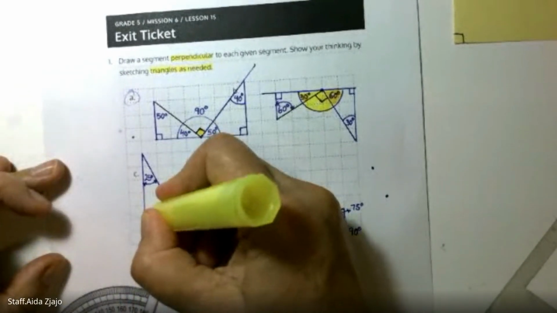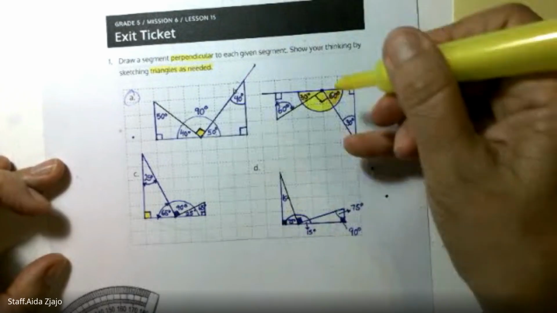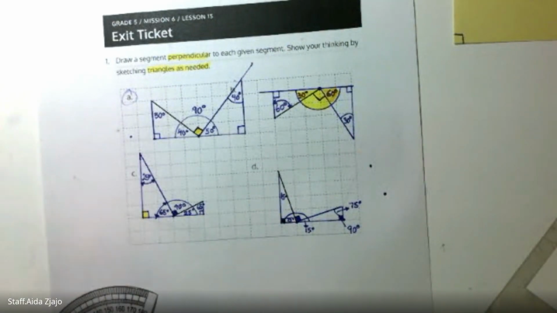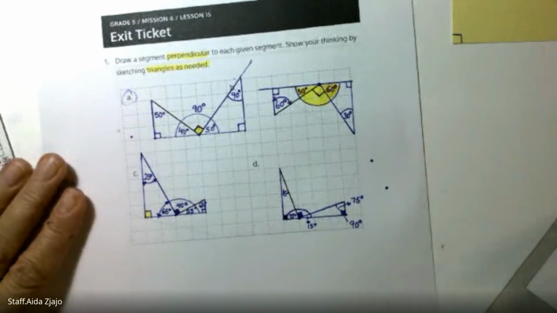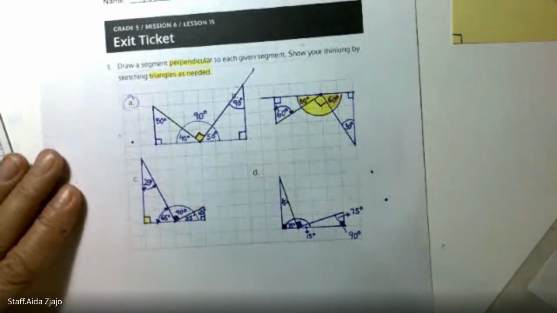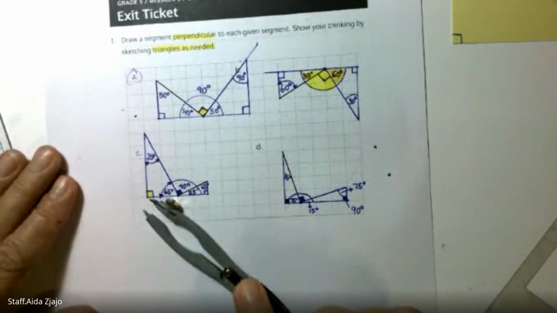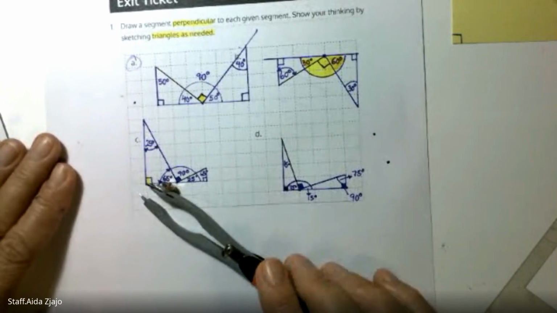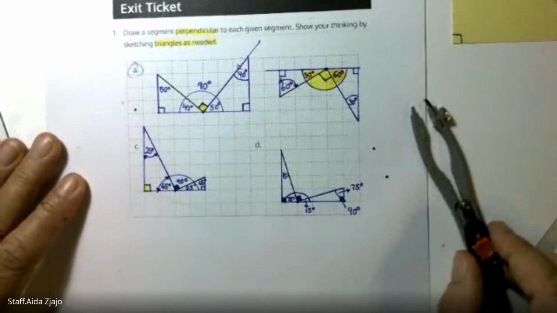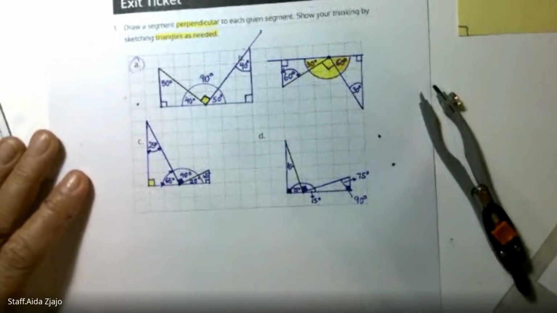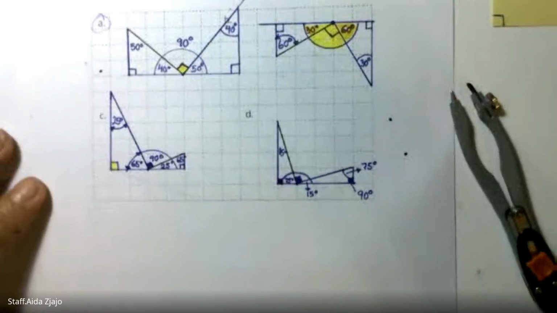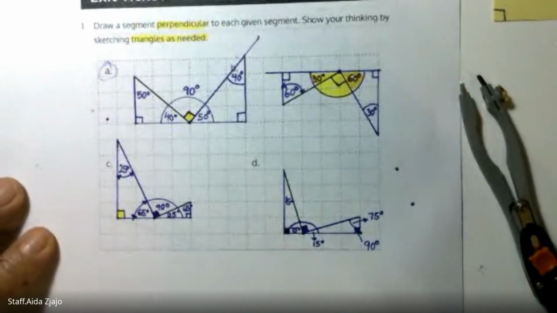But I also know when I went to school, we were making perpendicular lines or segments with this tool, the compass. Okay, so I'm going to show you how that is done. Let's see how that looks.